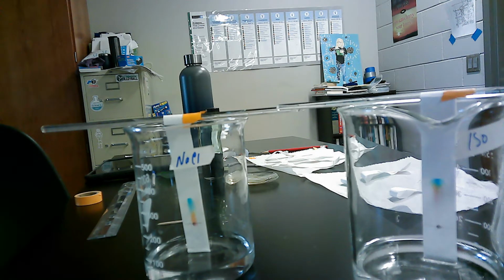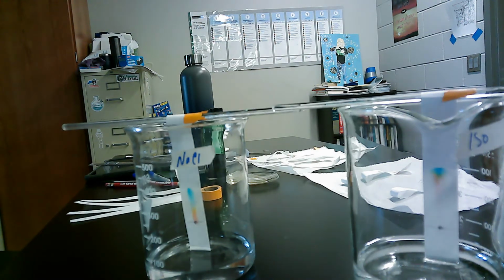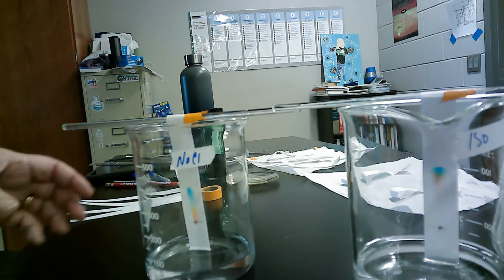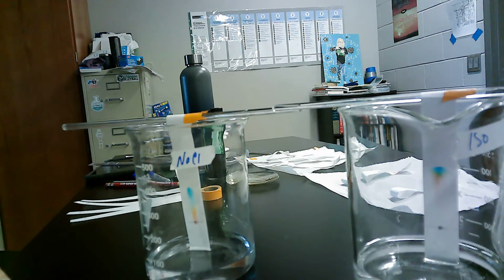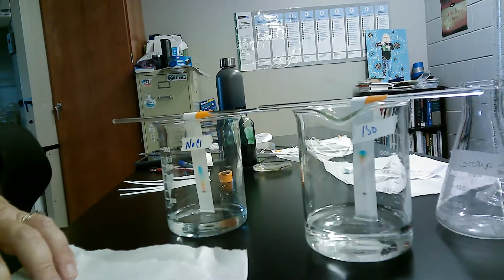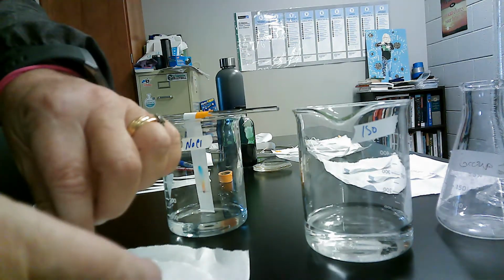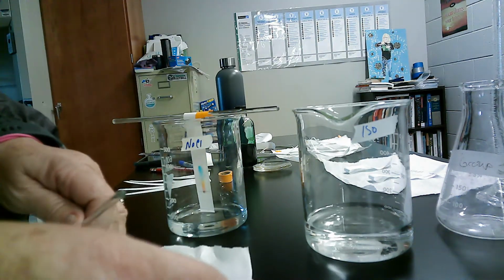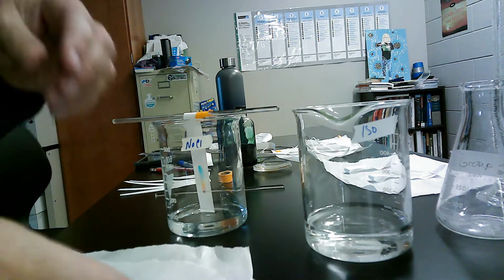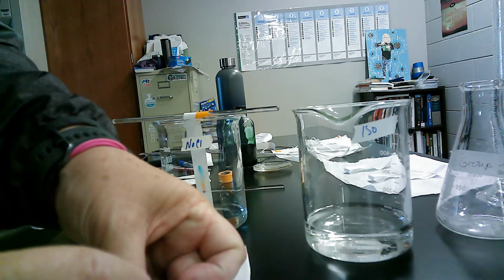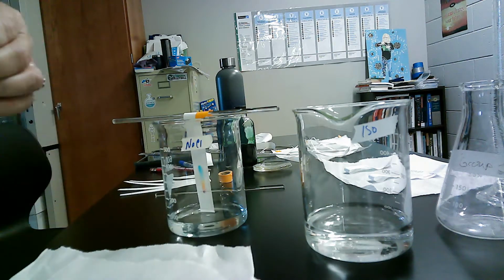So we'll pause again and then we'll come back. All right, so for the convenience of time and not letting it go too far, we're going to stop at this point and remove our papers from the solvent. We do want to let them dry, but sometimes when they dry, some of the colors fade. So we need to be able to do measurements with them.